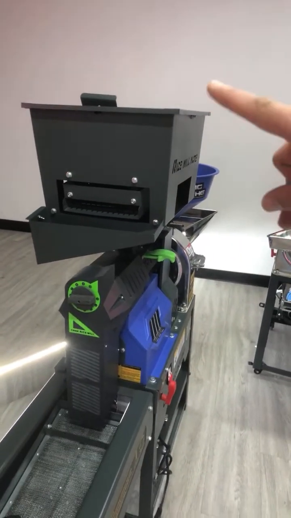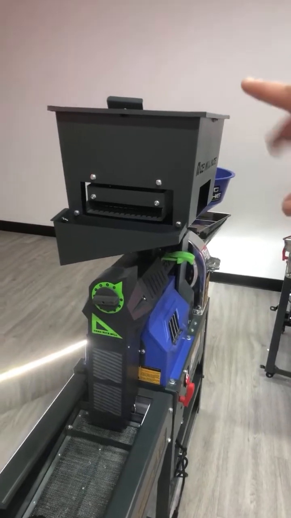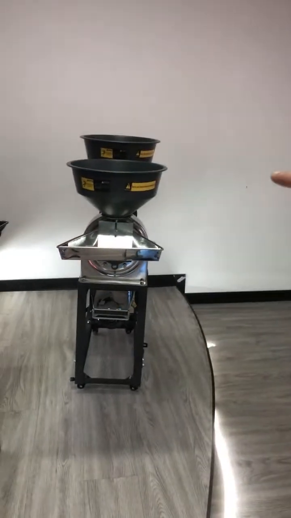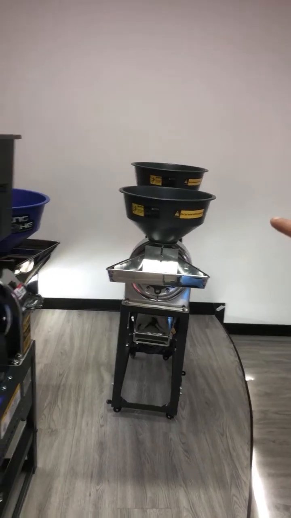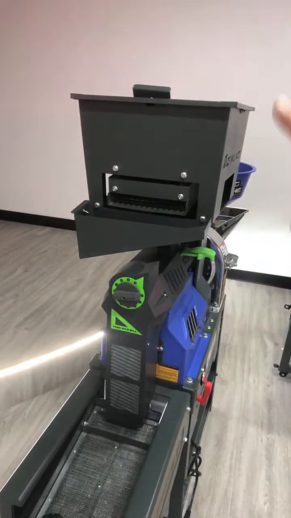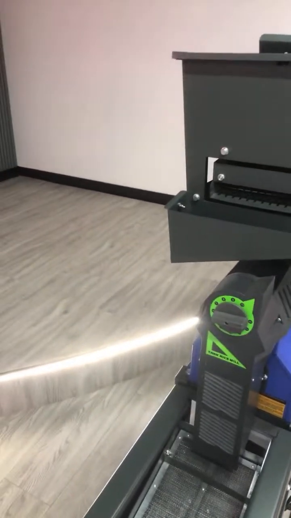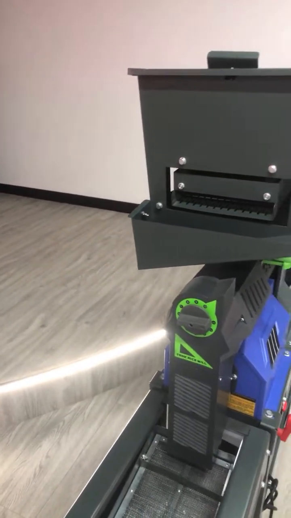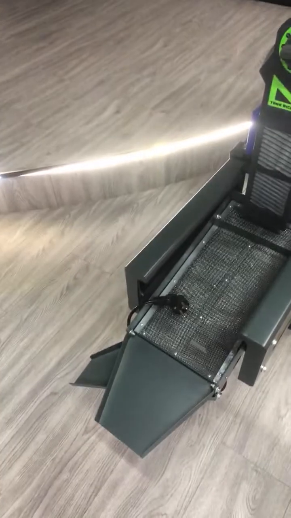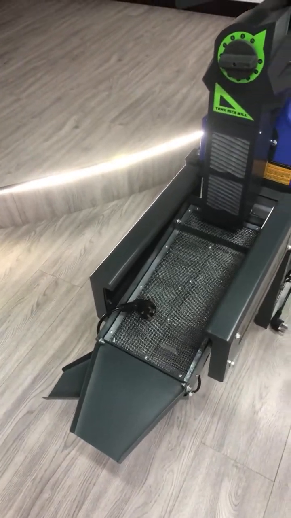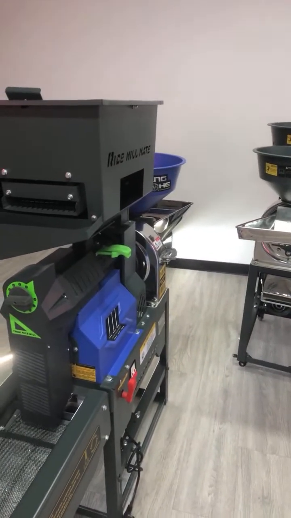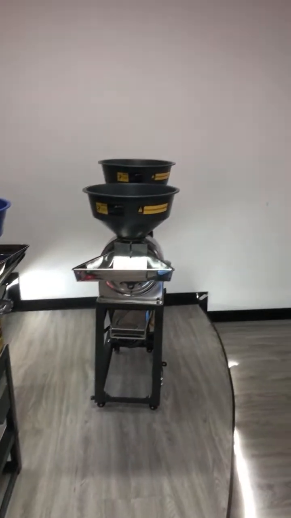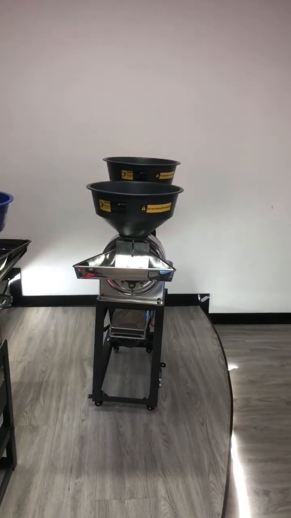Right now we are making a difference between these two models, like what 9FC21SS doesn't have, which that model has. First of all, this model has an impurities collector. Second, it has a rice separating screen as well. So these two things make this model a much better option even than 9FC21SS.